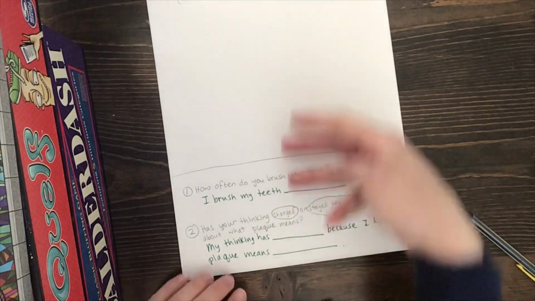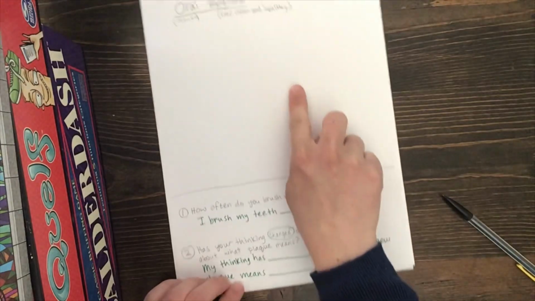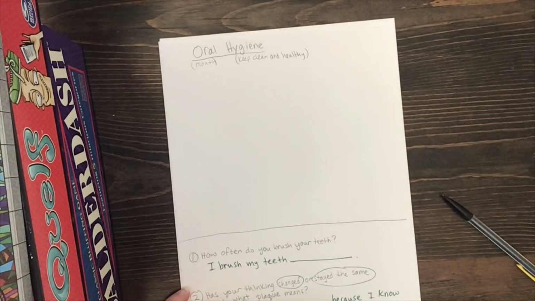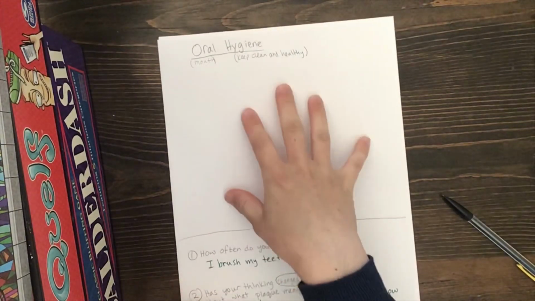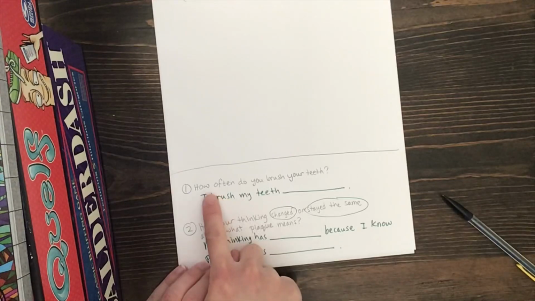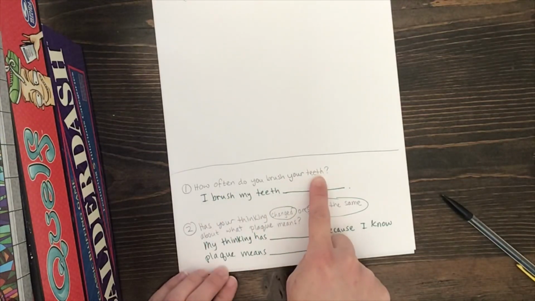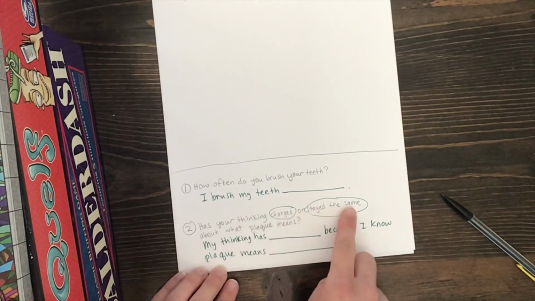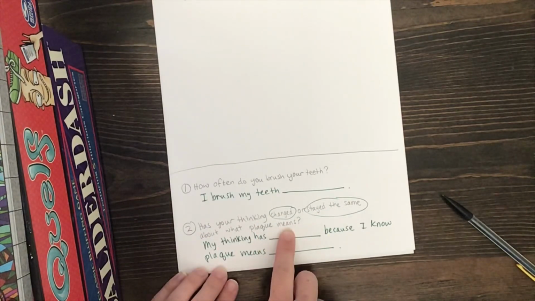So remember, we have 3 things that we have to do. The first thing that we need to do is choose 2 different parts of the poster from Miss Fukano that we want to draw and label. After that, we need to answer this question. How often do you brush your teeth? And finally, answer this question. Has your thinking changed or stayed the same about what plaque means?